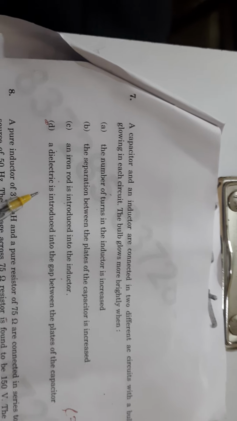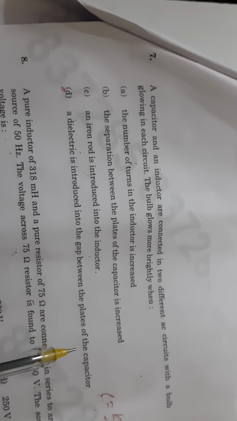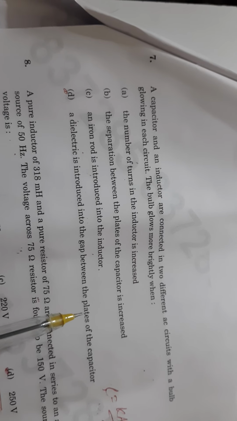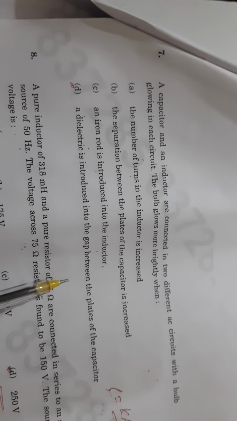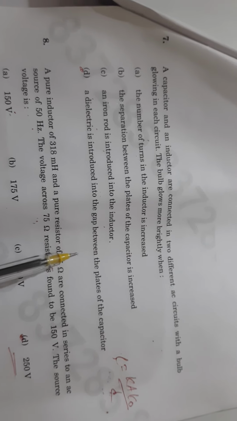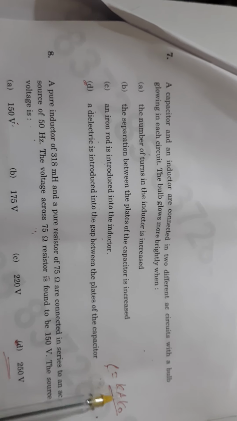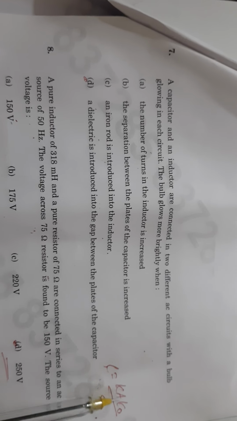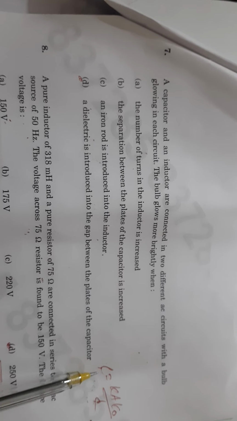Option D: a dielectric is introduced in the gap between the plates of the capacitor. When you introduce a dielectric, the charge transaction between the plates will increase much. Due to that, the flow of current in the circuit increases. So C equals K times C naught, where K gives the dielectric constant. This is directly proportional to the capacitance of the capacitor.